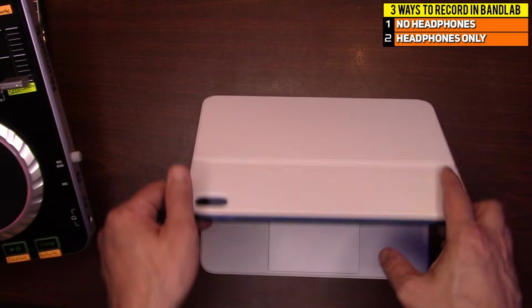In this next method, we're pretty much going to do a similar thing, but we're going to use headphones this time. But you can't just use any type of headphones. You need to use wired headphones. Do not use Bluetooth headphones because there's always going to be too much latency and you're always going to be rapping off beat.